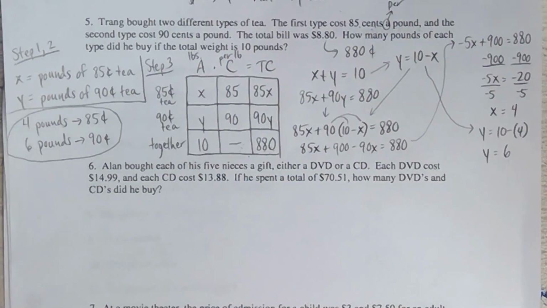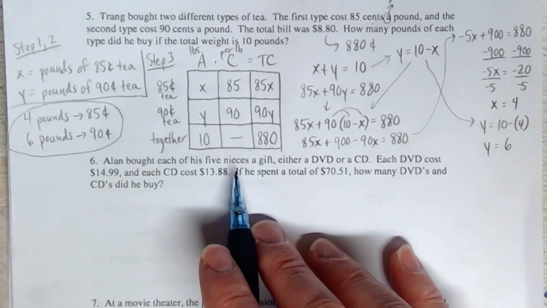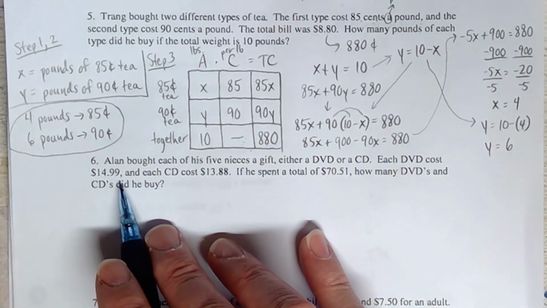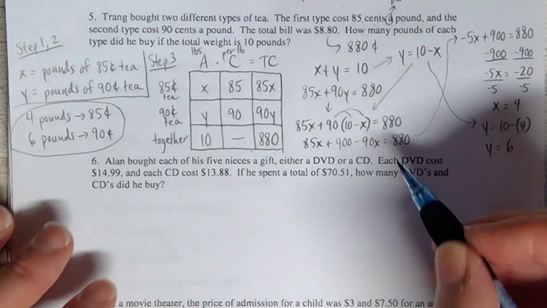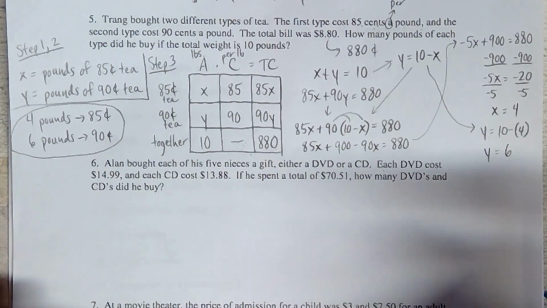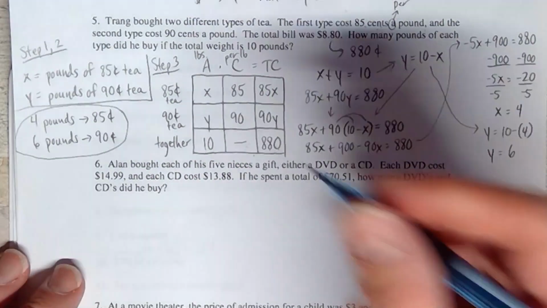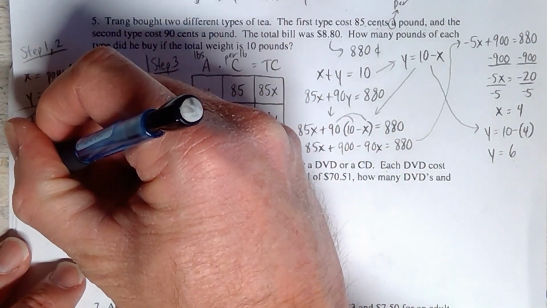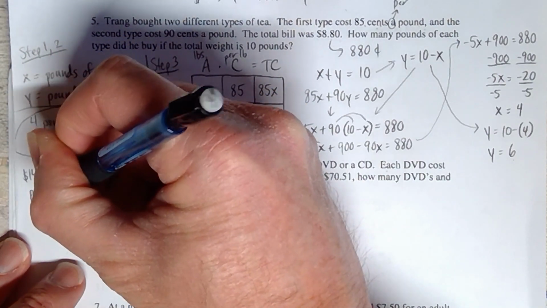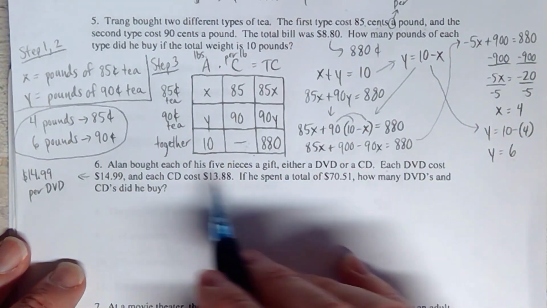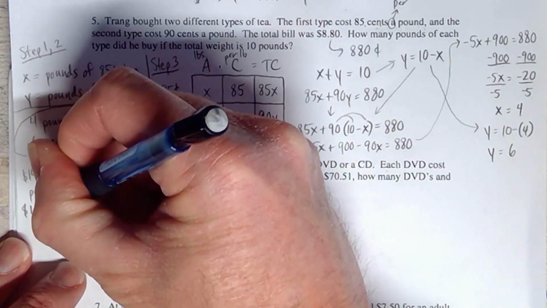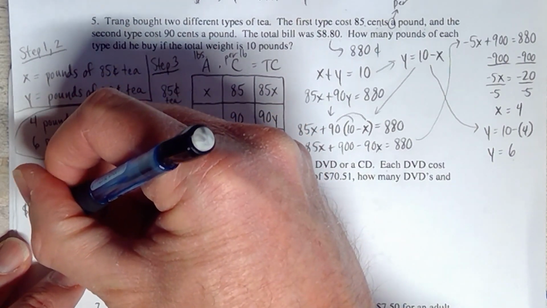Let me just get you off to a good start here, though. It says Alan bought each of his 5 nieces a gift, either a DVD or a CD. Each DVD costs $14.99. Let's talk about that for a minute. The word each is the same thing as per, okay, basically. In other words, when they say each DVD costs $14.99, what does that mean? That means that it's $14.99 per DVD. And when they say each CD costs $13.88, what does that mean? That means that it is $13.88 per CD.